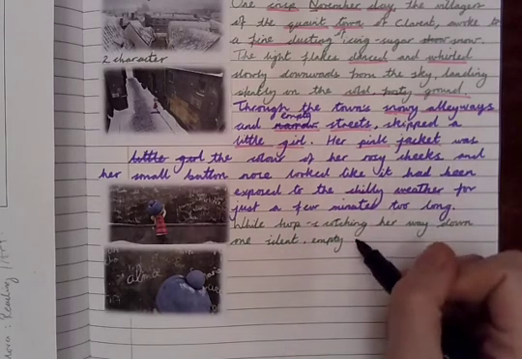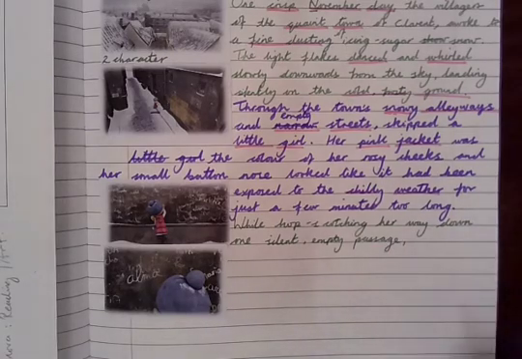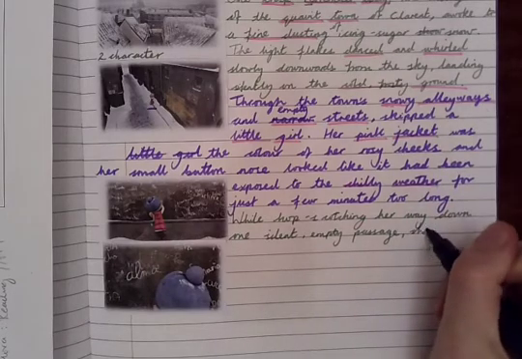So, empty passage, comma. What did she see? Well, I could say she saw, but even better would be she caught sight of.